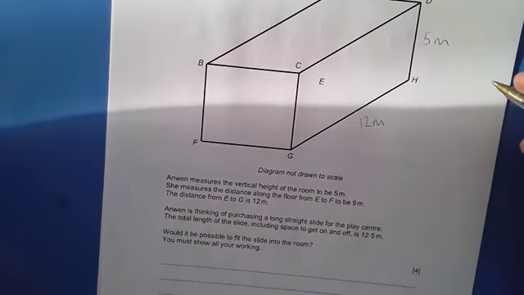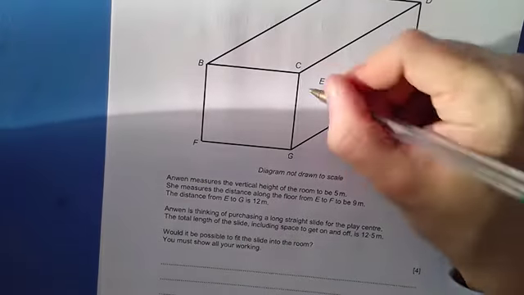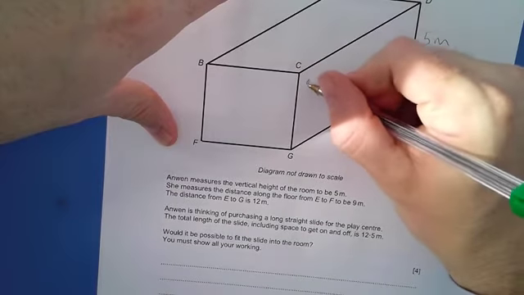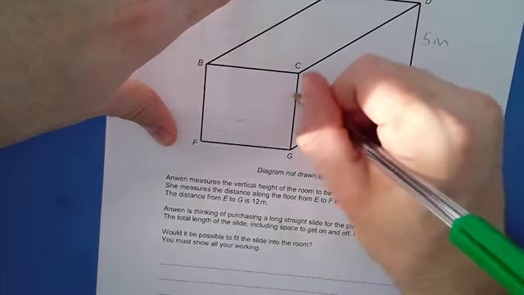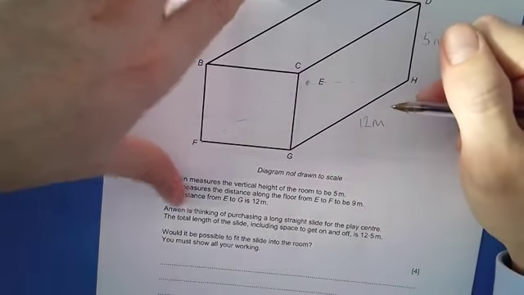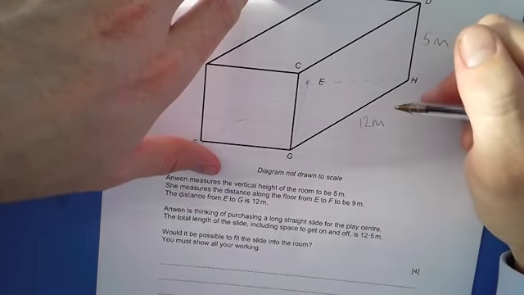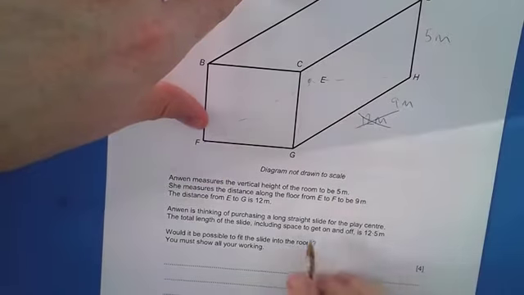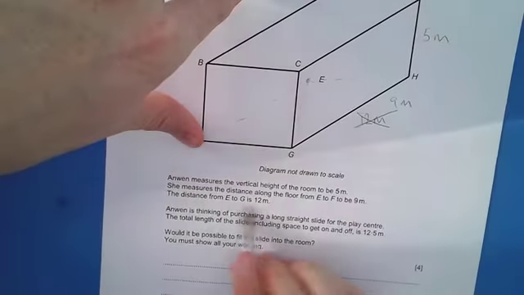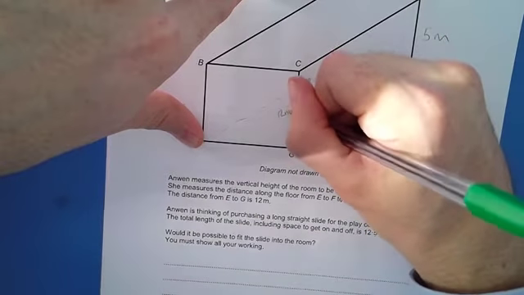And then the distance from E to G, okay, so this is like diagonal by here. I'm going to go and draw in the diagonals and make my life a bit easier here. And she works that out to be, oh hang on, that's not 12 at all, that's 9 metres, sorry. E to F is 9, and then E to G is 12 metres.